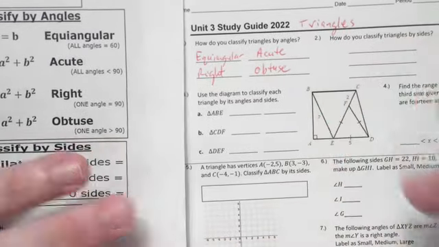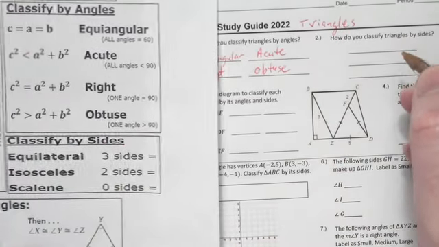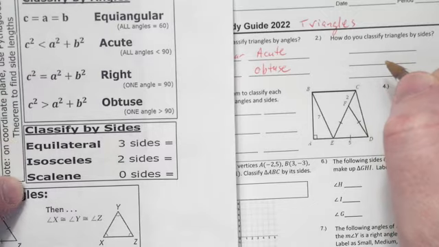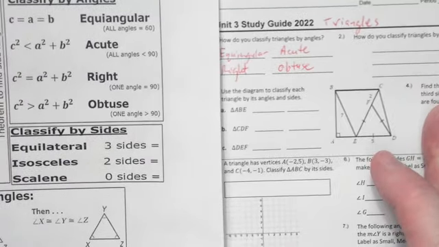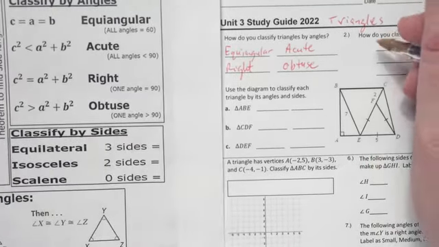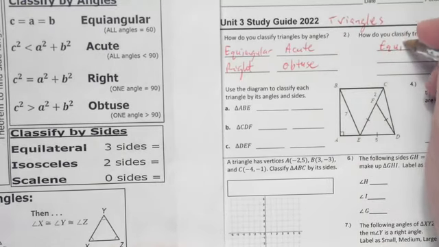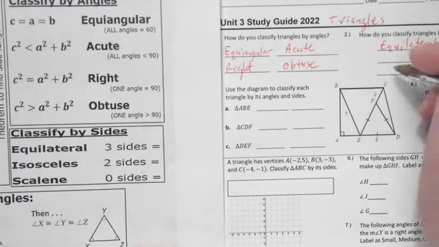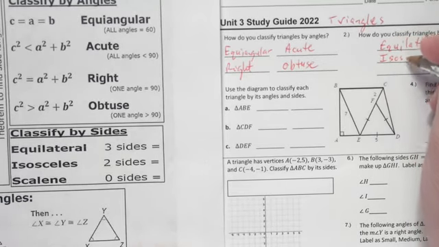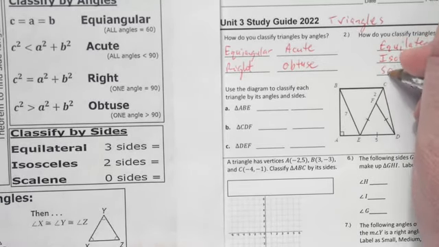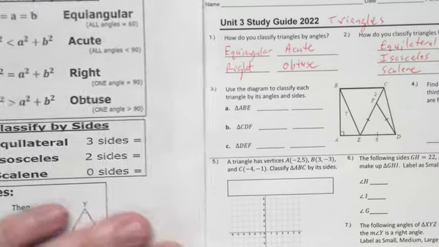To classify by the sides, that is equilateral, isosceles, and scalene. So just move that over a little bit. Sweet. So equiangular, equilateral, isosceles, and scalene. So we have those right there.